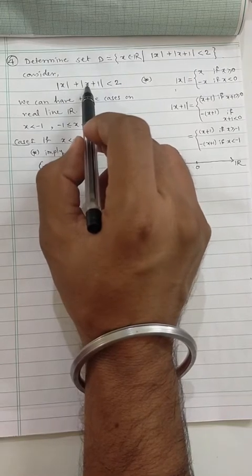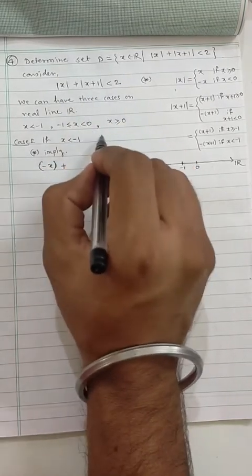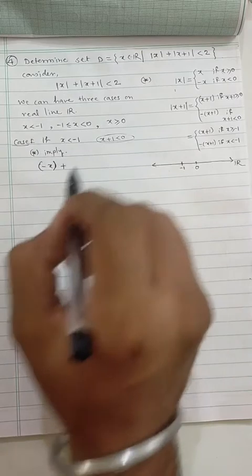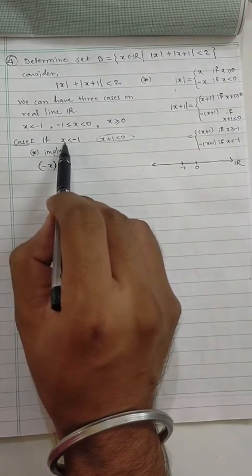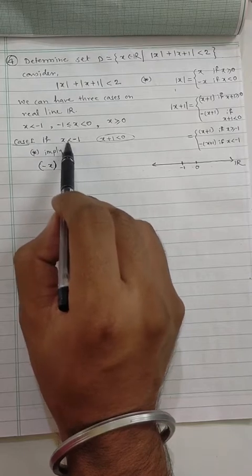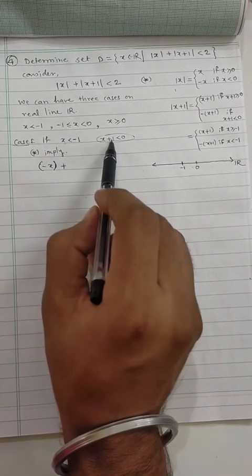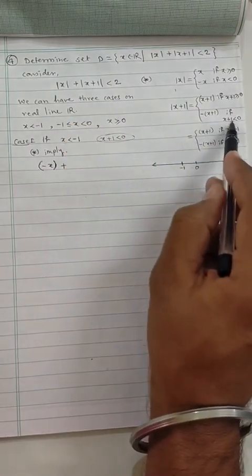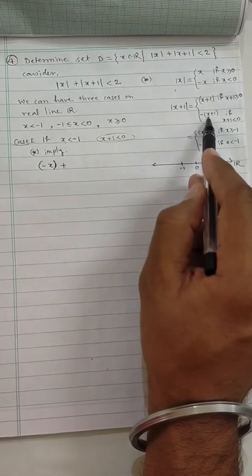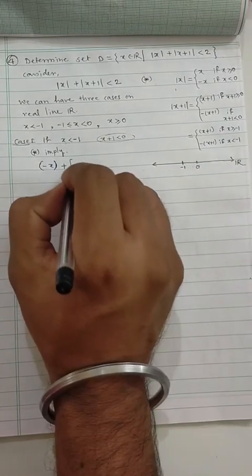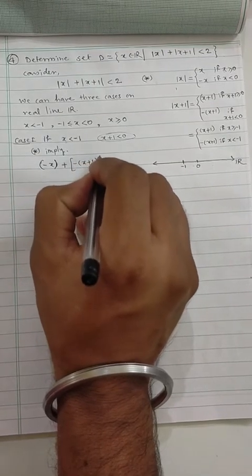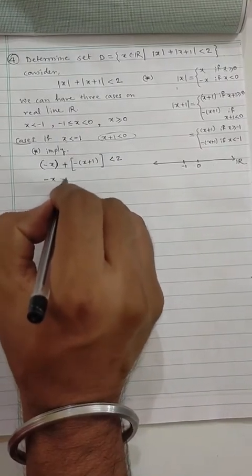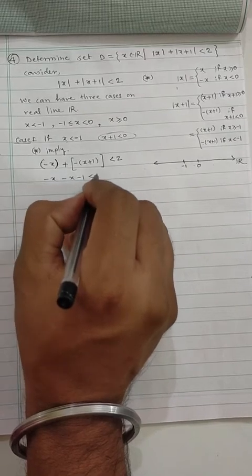If x is less than minus 1, observe that x plus 1 is less than 0, right? So by the definition, if x plus 1 is negative, the absolute value is minus of x plus 1. So it is minus of x plus 1, and it is less than 2. Simplify this: minus x minus 1 is less than 2.